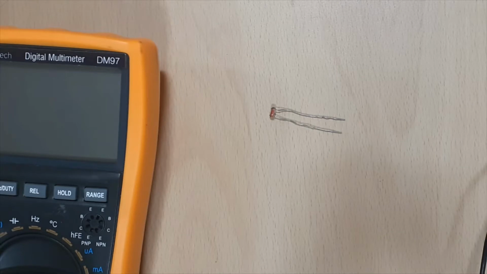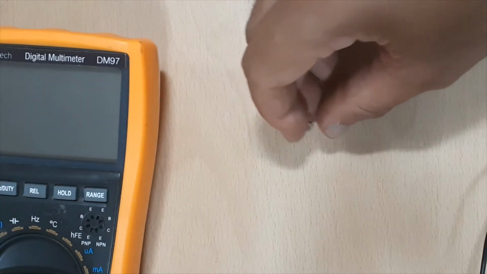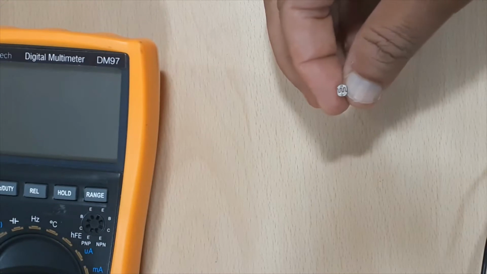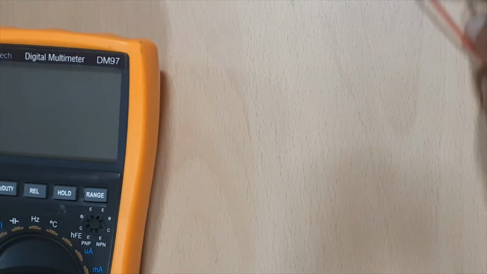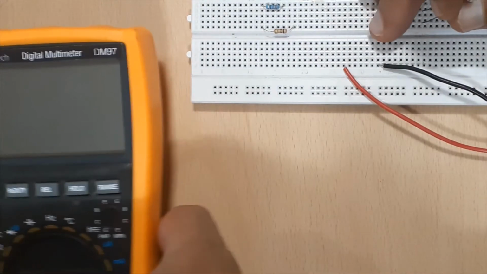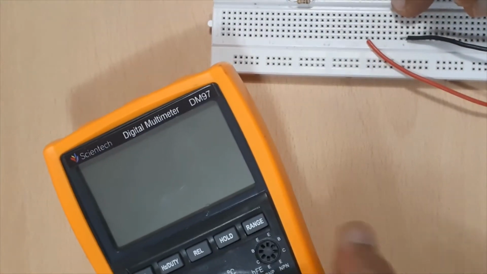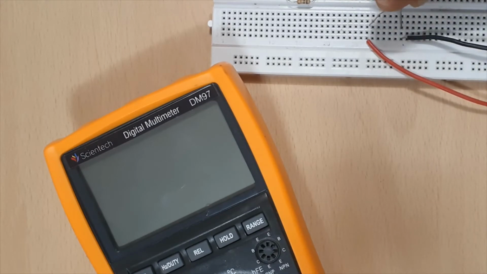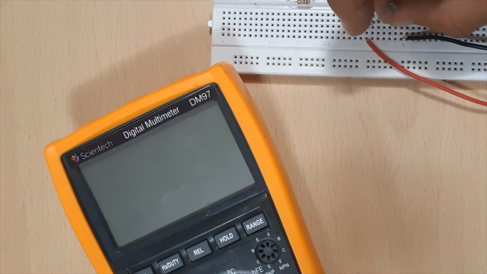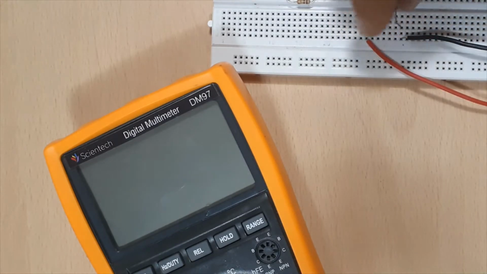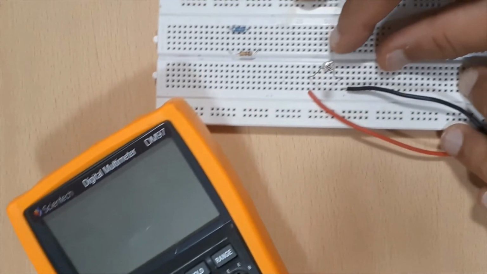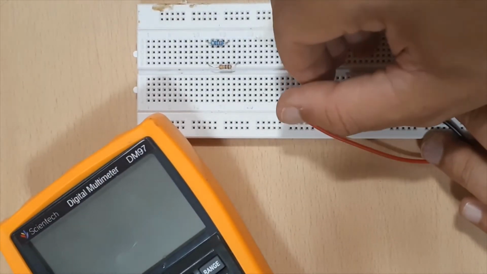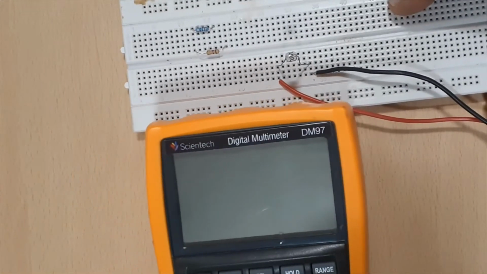So let us create a working circuit for this model, for the sensor. First of all, we'll try to observe how its resistance is getting changed with respect to light falling onto this one. I have connected the two connections of the multimeter here, and we are going to sense the resistance across this in different conditions. Now you can see that I have put this in the multimeter. Okay, and now let us switch on the multimeter and see what reading comes.